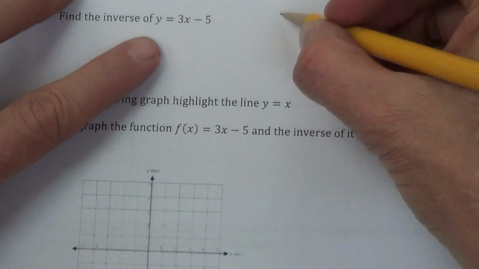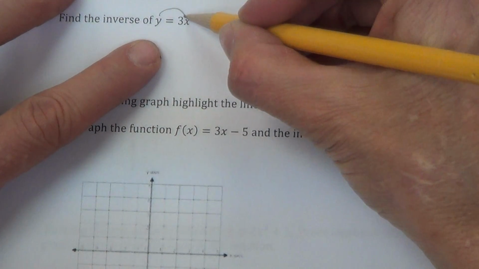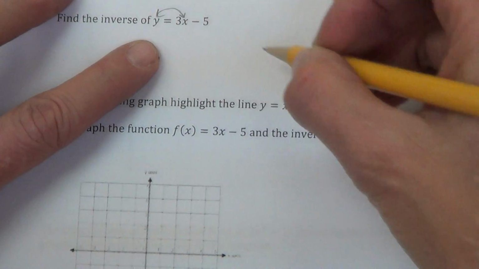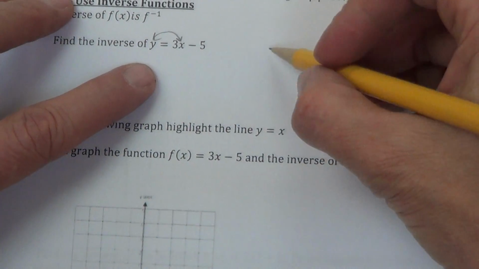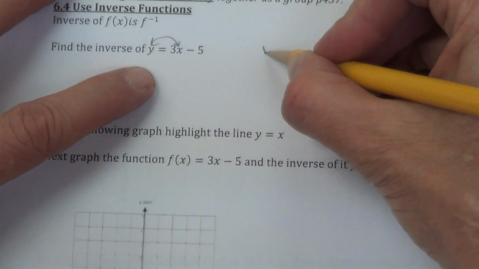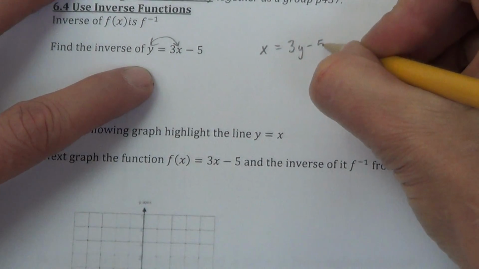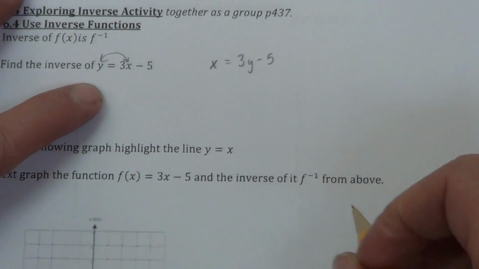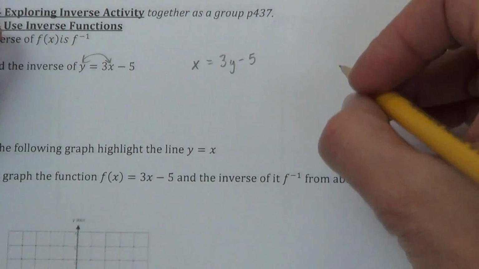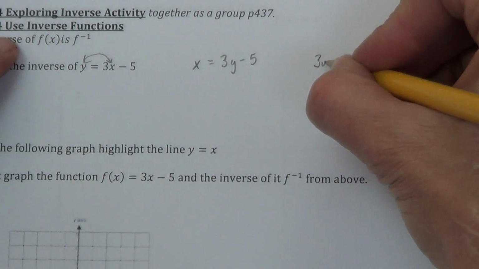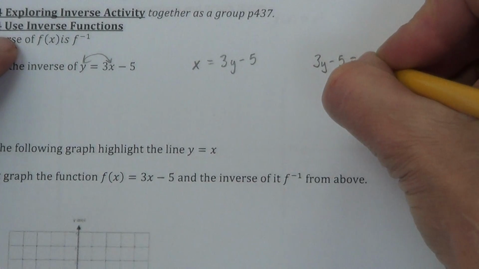So we simply swap the x and the y, and we have x equals 3y minus 5. Now, do me a favor, just turn it around so the y is back on the left-hand side. So we have 3y minus 5 equals x.